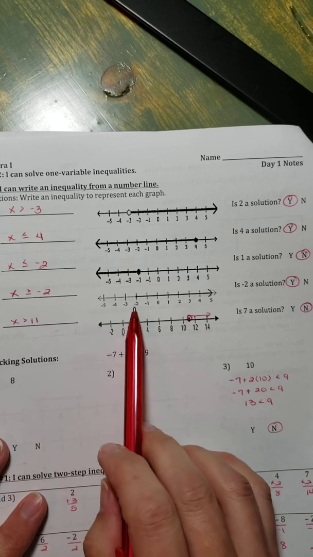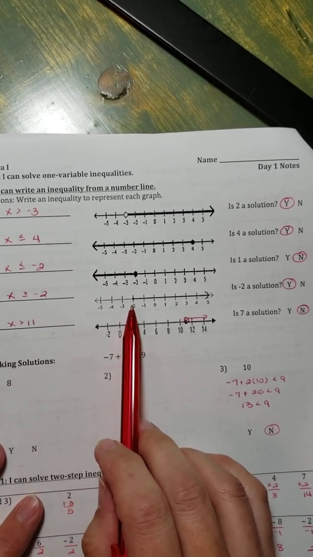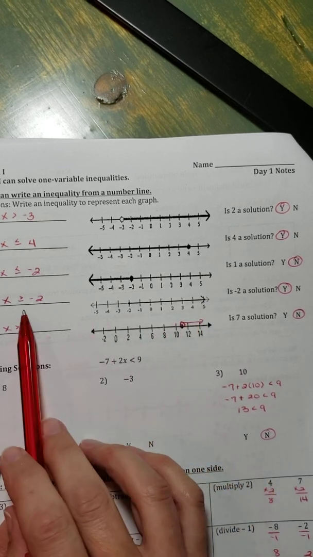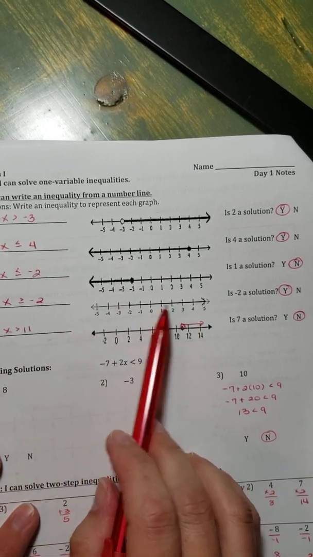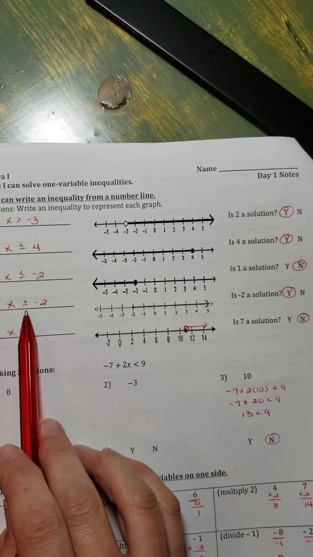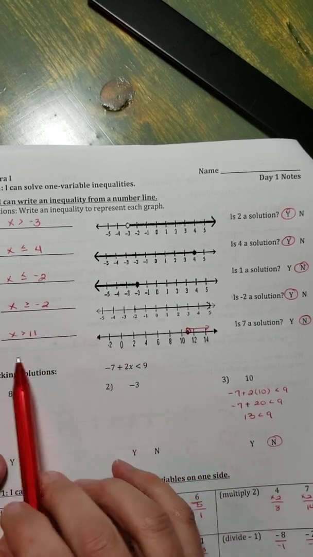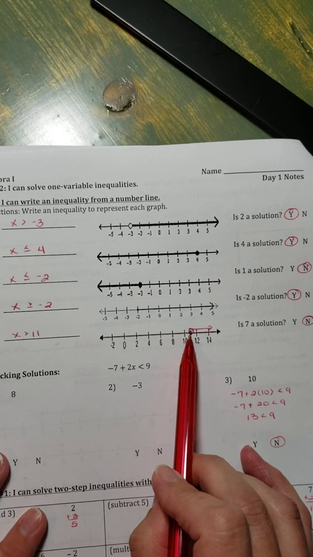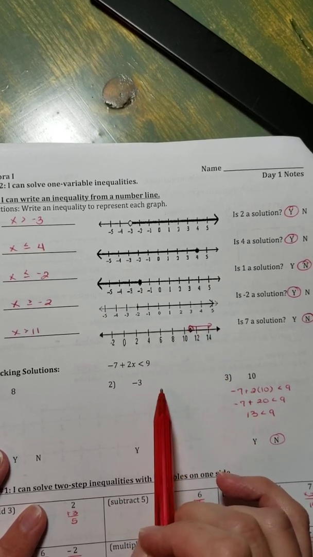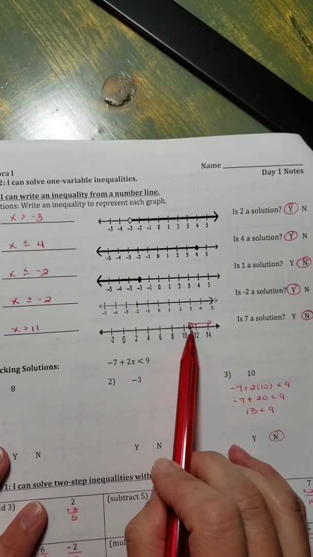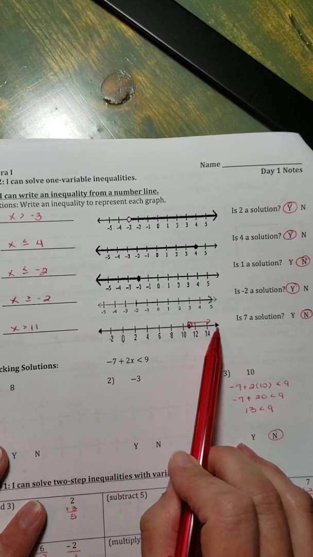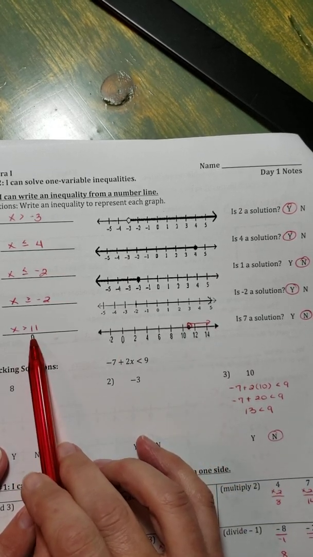In 11, that's supposed to be a solid dot pointing towards the right. So all of these numbers are greater than -2, so that's what I wrote, x greater than or equal to -2. And 12, this dot is kind of unclear. It's supposed to be an open dot, and the arrow is pointing off to the right. So that open dot is at 11. All the numbers to the right are greater than, so I'm going to write x is greater than 11.